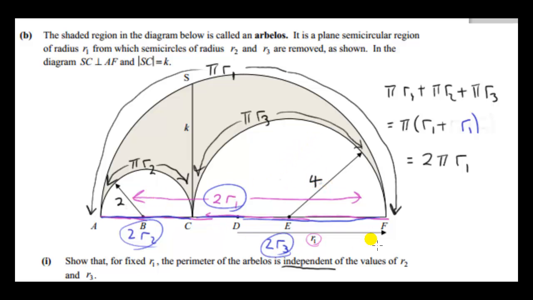Well, what's the diameter going to be? We saw in the previous part that R1, the radius of the big circle, is R2 plus R3, 2 plus 4, which is 6. So we can get the area of the big semicircle, and then we need to subtract out these two smaller semicircles.